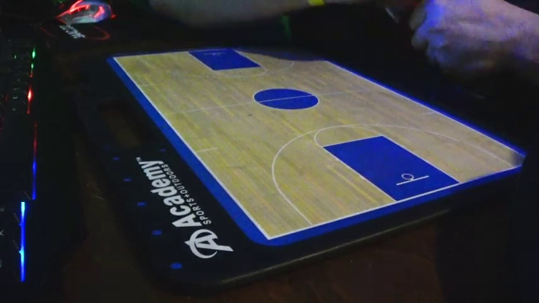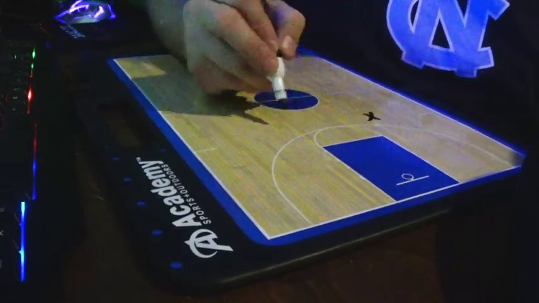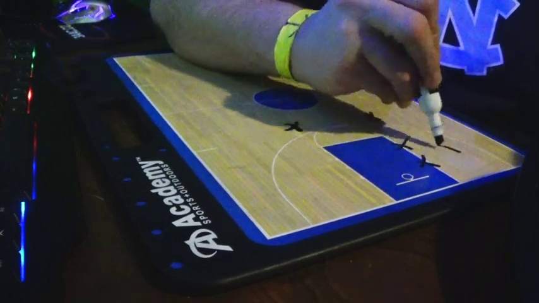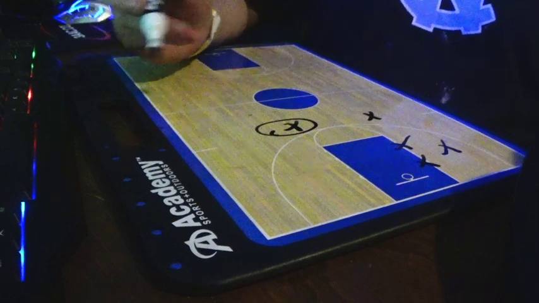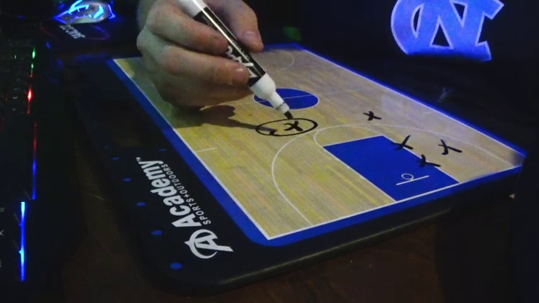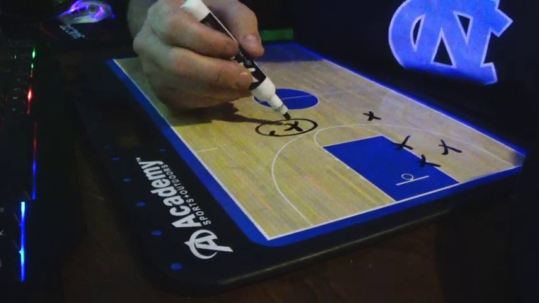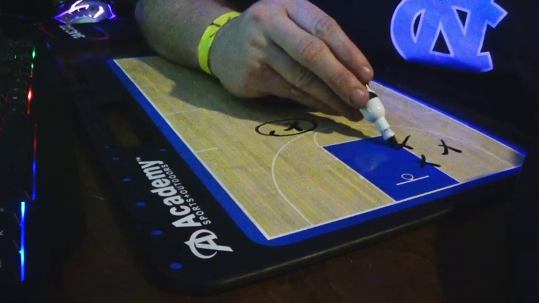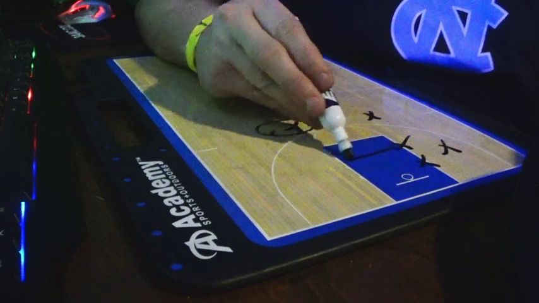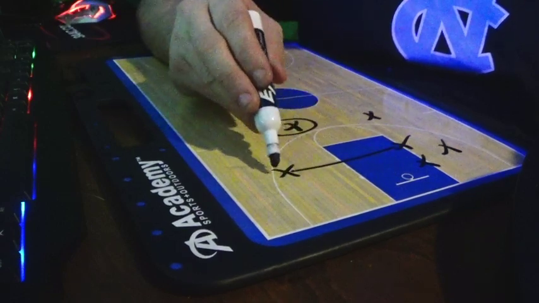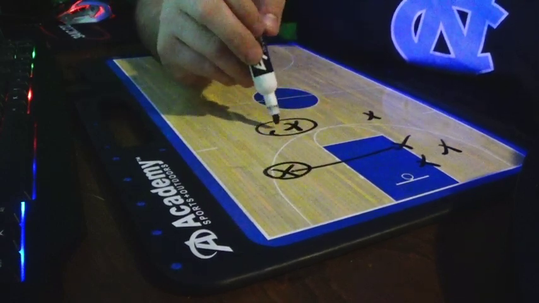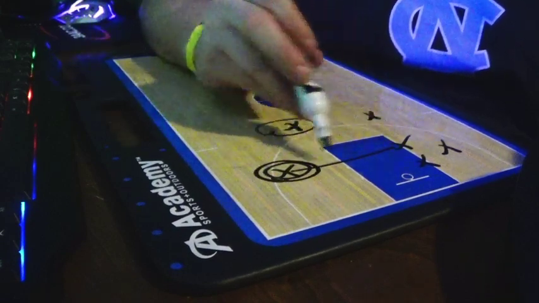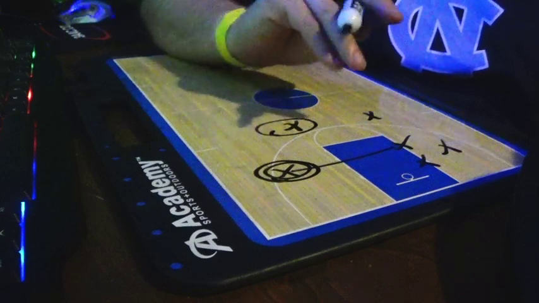Let's go over it again. So the ball's here. When we come across, the first thing we're going to do, we're going to send this guy first. We're going to send the top big first before anything happens.